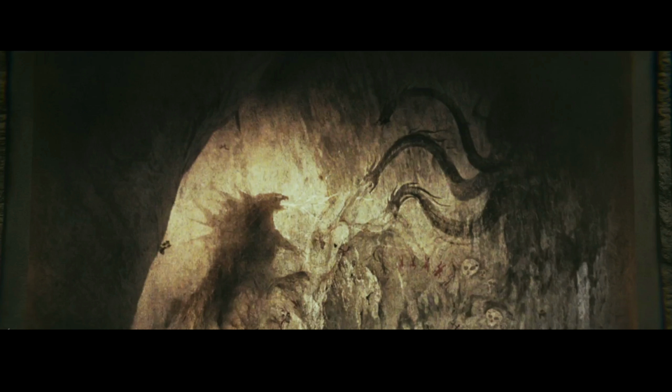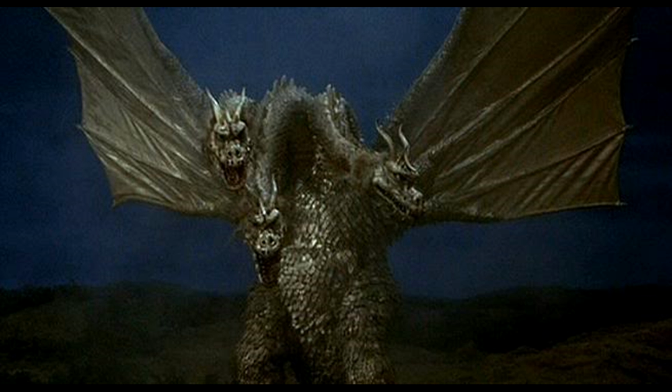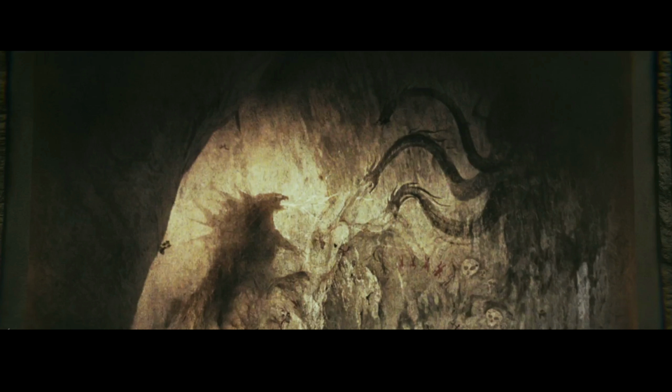Some people are pointing out that the skulls on screen might be representative of the alien origins of Ghidorah from the Showa era. Maybe the reason they look so odd and stylized is because they're like alien skulls. I don't really think that's the case. I think they're just skulls.